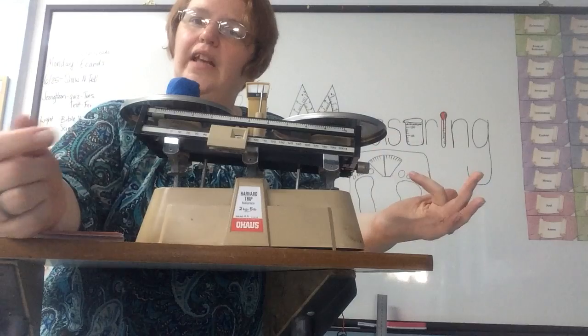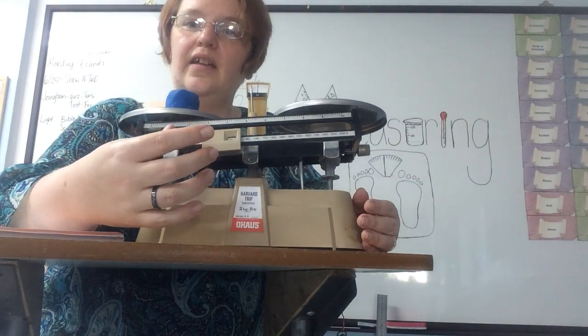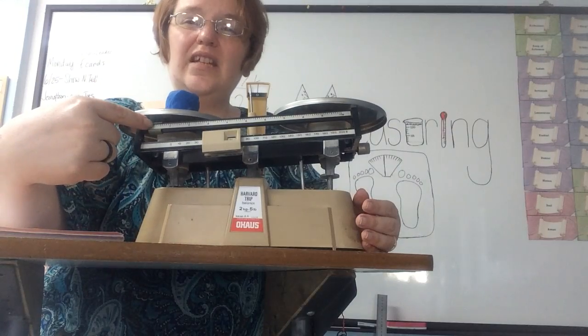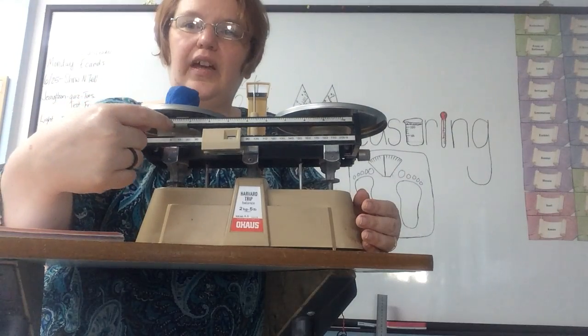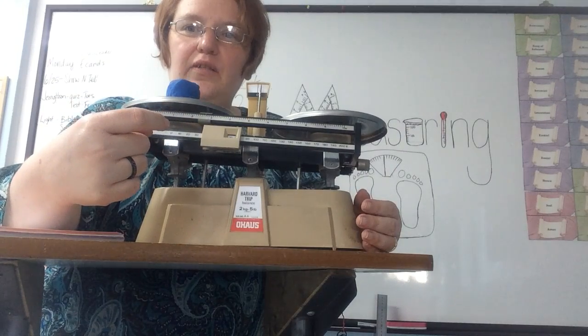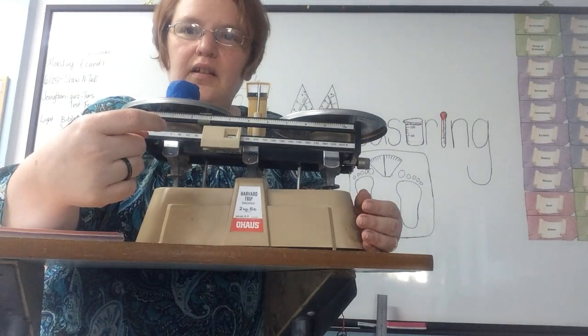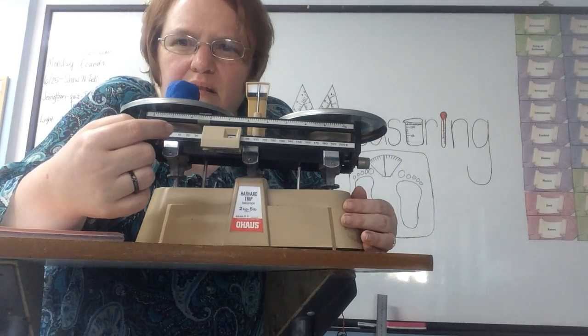Now see, that's too heavy now, so we're going to click it one back. All right? Then we use this top one, this little tiny weight, just little grams. We move it, and we move it, and we move it until it goes in the middle.